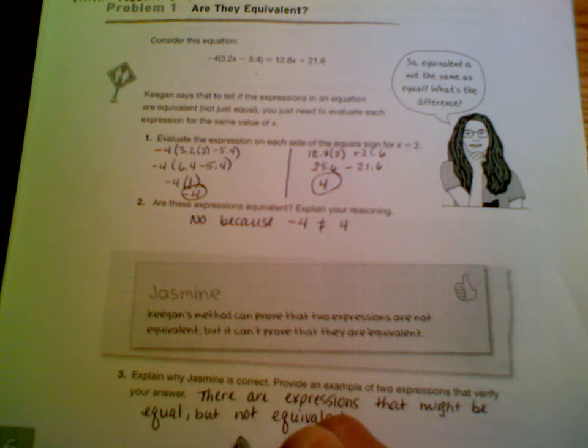And here's my example. I'm going to say 3x, and I'm going to say x plus 4. And I'm going to say x equals 2. So if I plug 2 here, 2 plus 4 is 6. If I plug 2 here, 3 times 2 is 6. So these expressions are equal, but they're not equivalent.